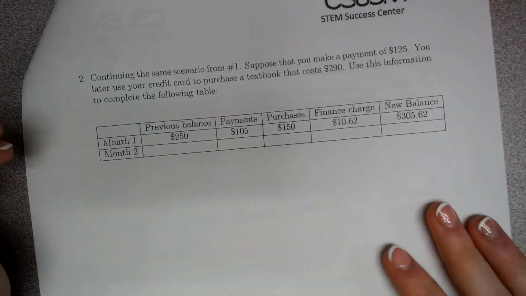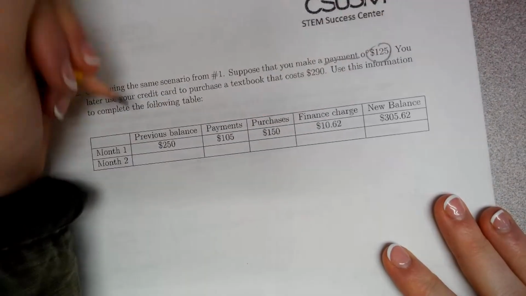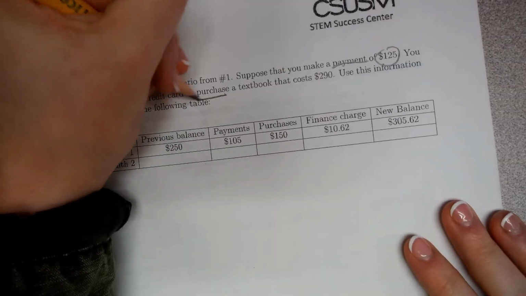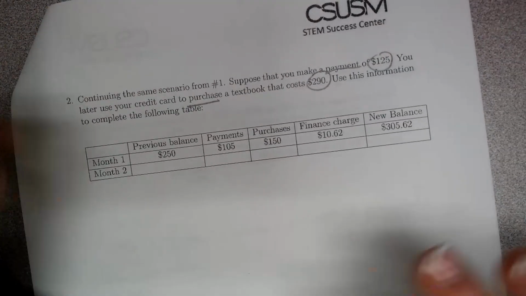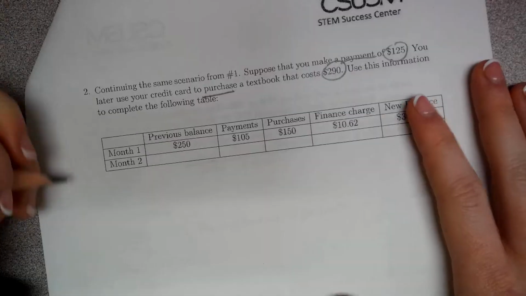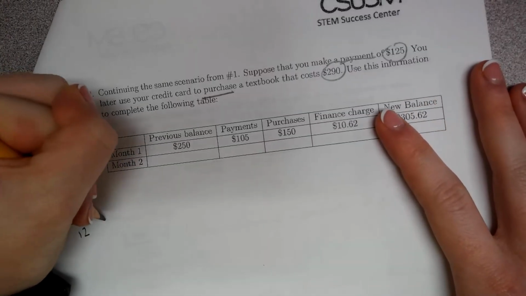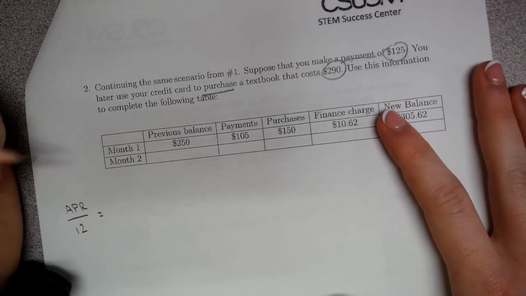Okay. So, on to question 2. Again, I'm going to have you do this on your own, but just real quick. Payment of $125. Credit card to purchase a textbook, and so on. So use this thing to do the table. And you'll notice this is the same person, okay? So, the APR over 12, remember, it's the exact same thing because it's the yearly interest rate.